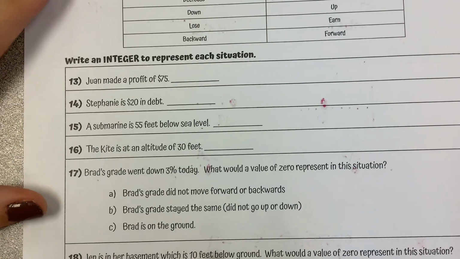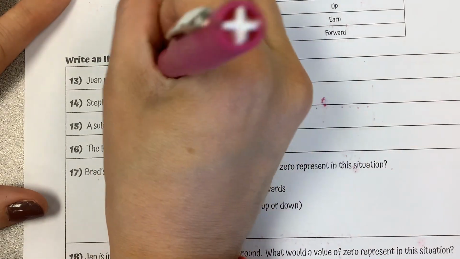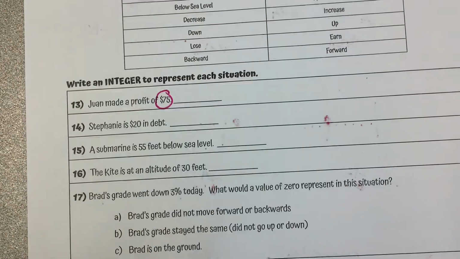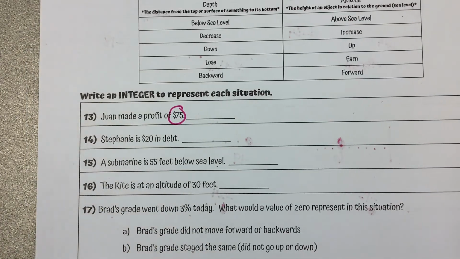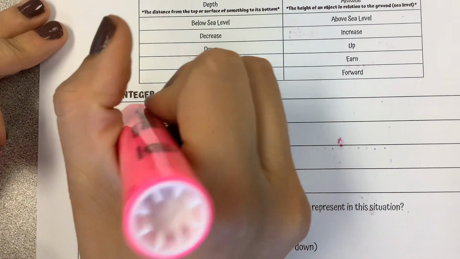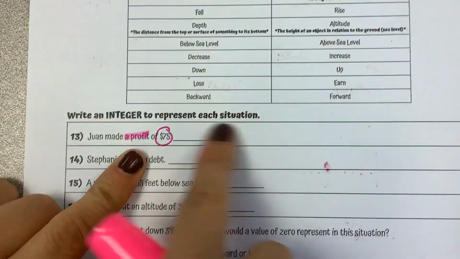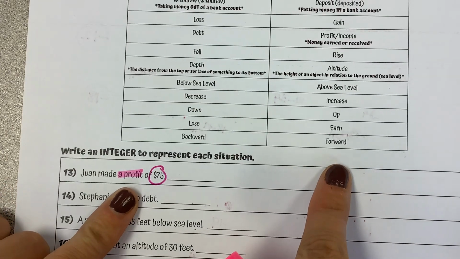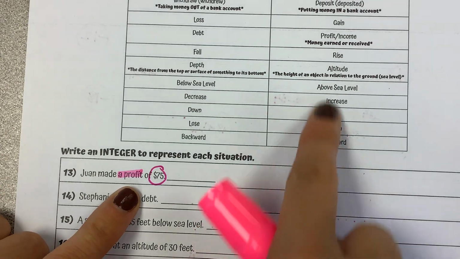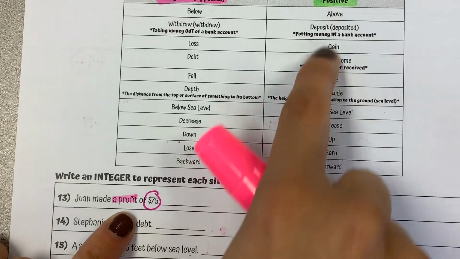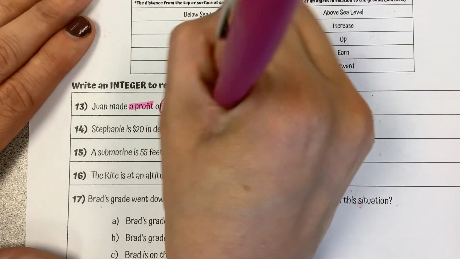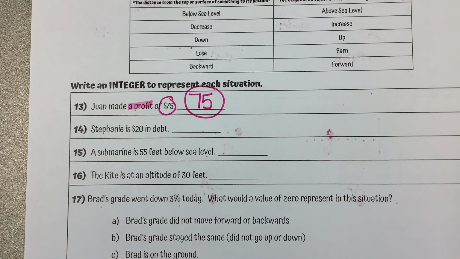So first off, it says Juan made a profit of $75. So my key word that I see here is profit. So I'm going to look on here, profit. Where do I see the word profit? I see profit right here, which is a positive number. So that means it's just going to be positive 75. As a reminder, when we're doing positive numbers, we don't need to put a plus sign.